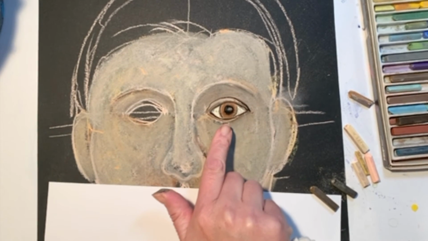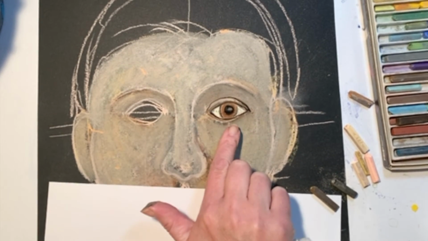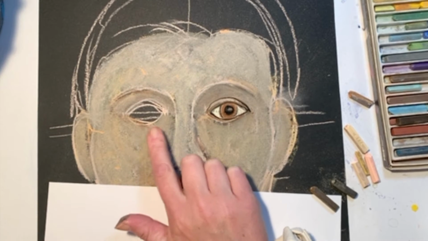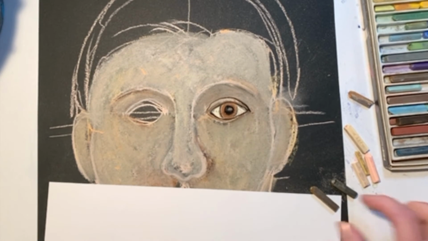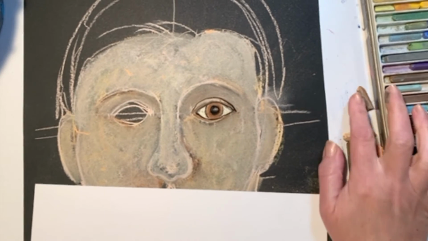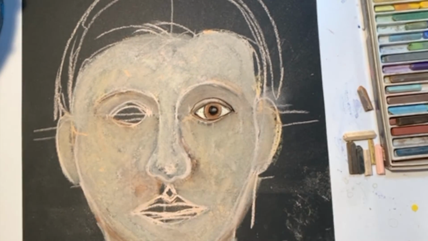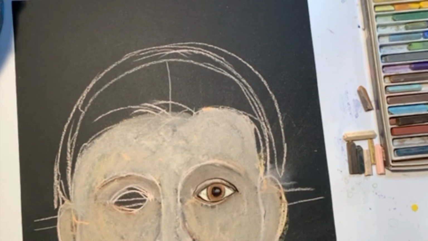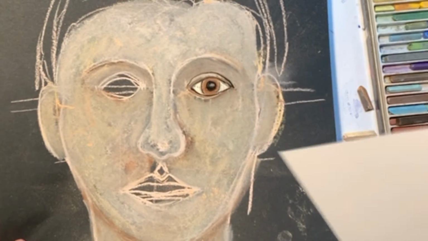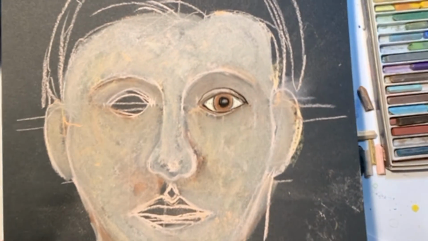So can you see the difference? We've got our one eye, we did quite a bit, and then obviously our other eye we need to start adding more of the detail. I'm going to tap this because it's got all sorts of dust.